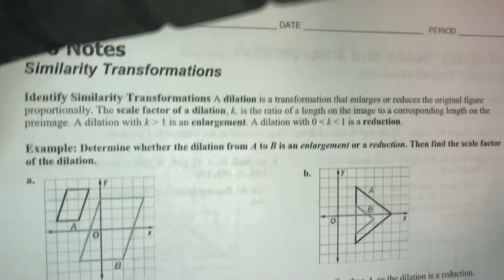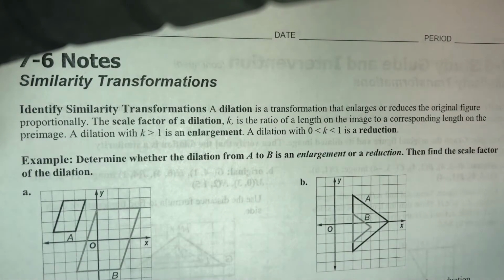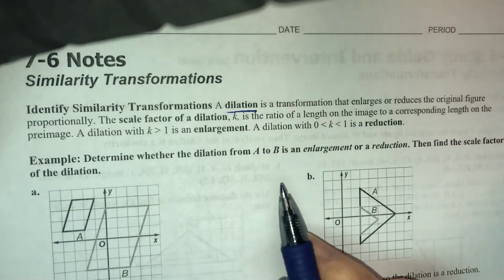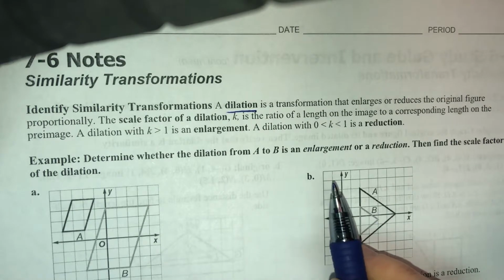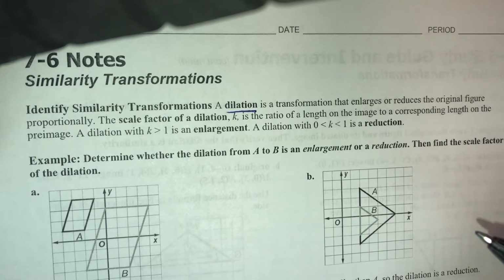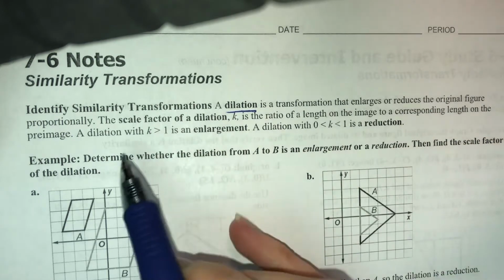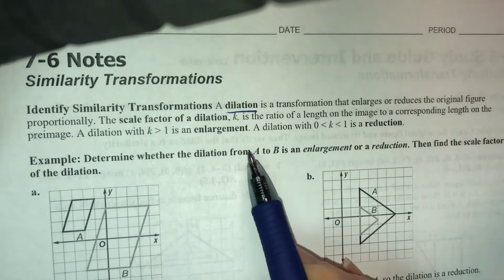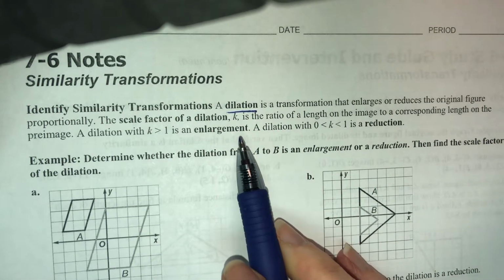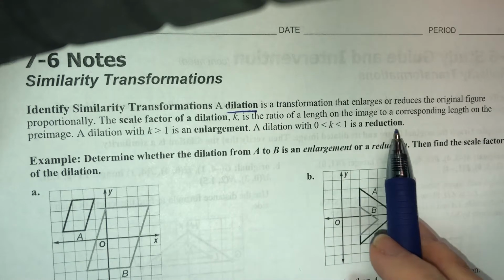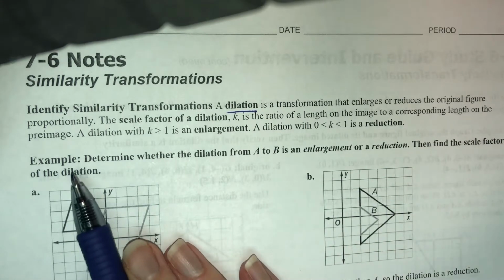So, today's lesson is called Similarity Transformations. We are talking about dilations today. A dilation is a transformation that either enlarges or reduces the original figure proportionally. The scale factor of dilation, often using a variable k for that, is the ratio of the length on the image to a corresponding length on the pre-image.